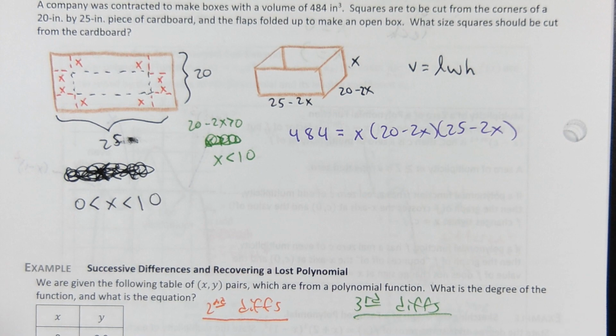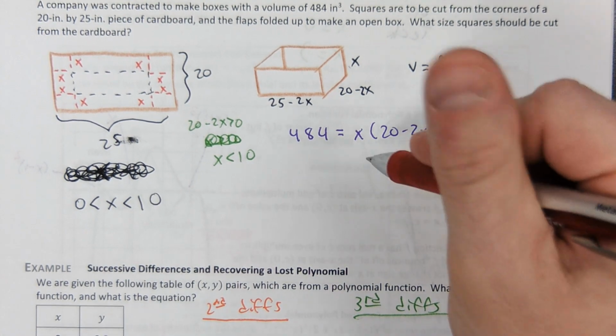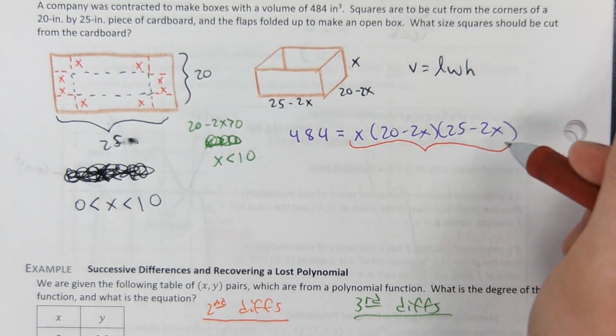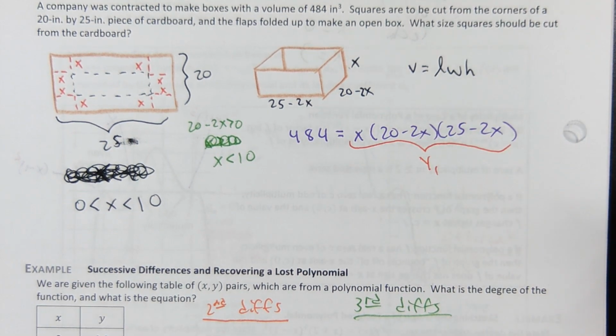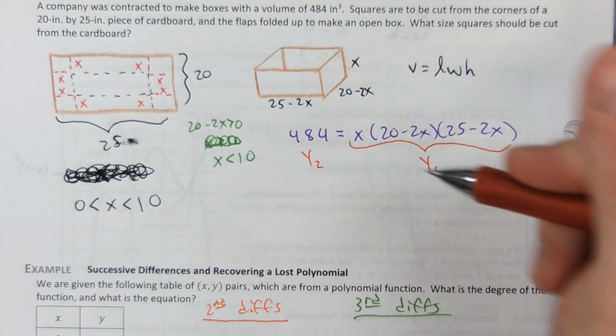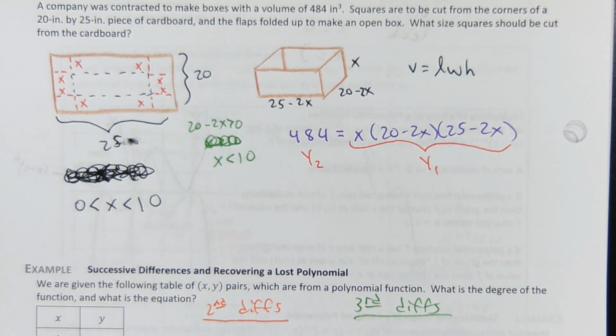Or we could thank our lucky stars that we know how to use some technology. We could call this expression y1 in our graphing calculator, and call the number 484 y2, and just ask it to find the intersection points.